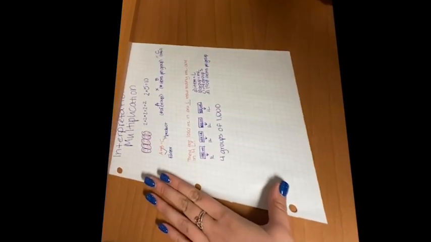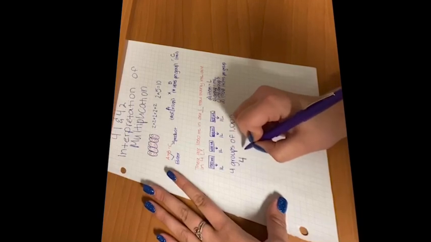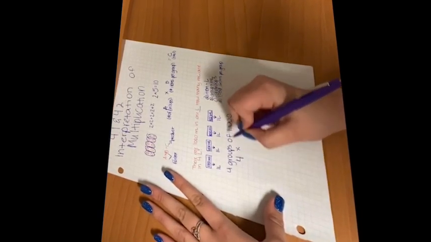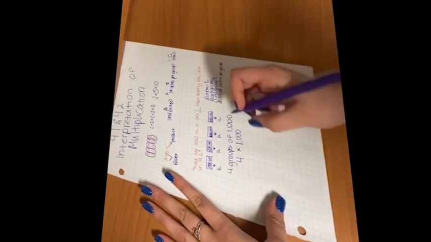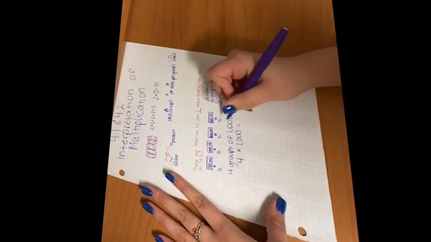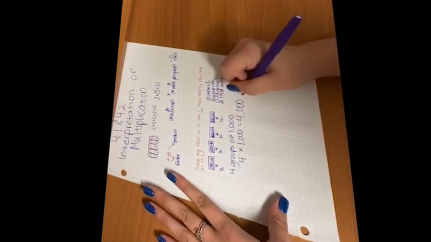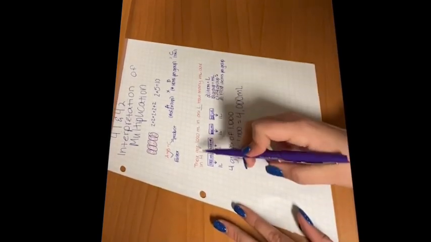So how can we rewrite that as a multiplication equation? We can write 4, which is our number of groups, times 1,000, which is our items per group. Our answer is going to be 4,000 milliliters. There are 4,000 milliliters in 4 liters.